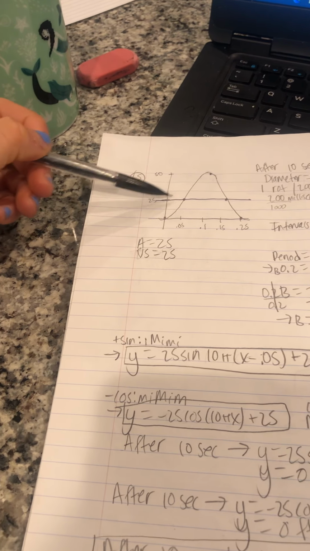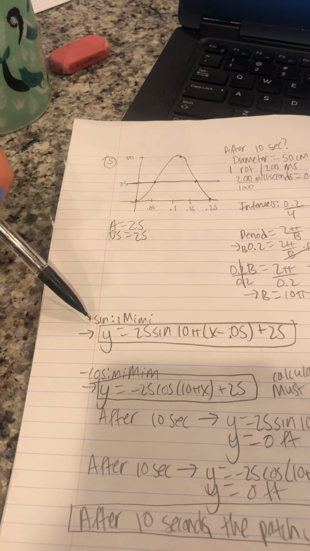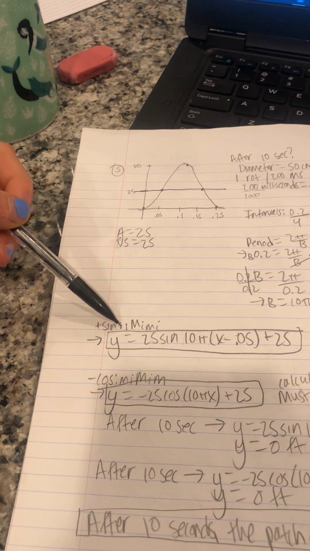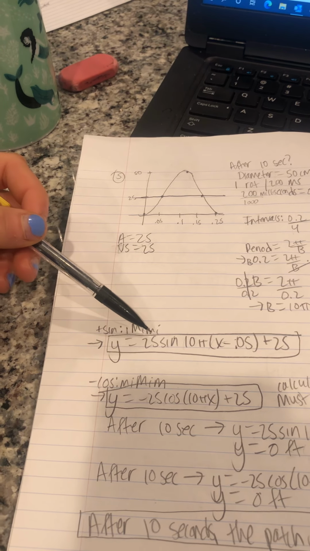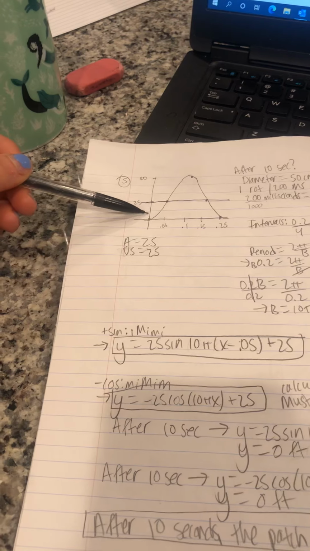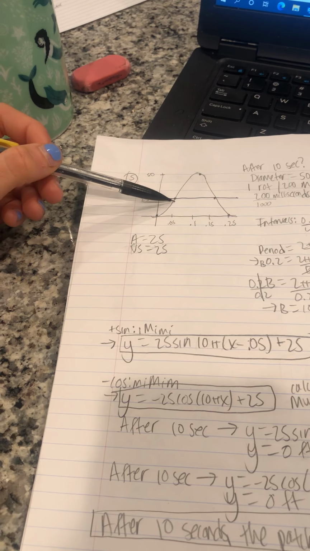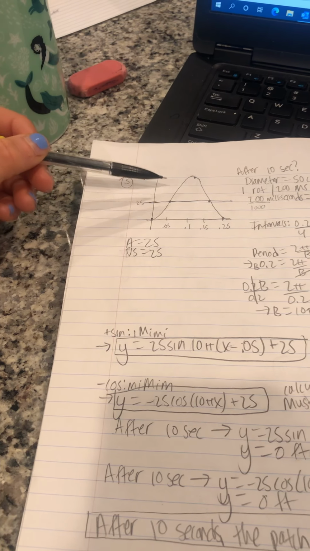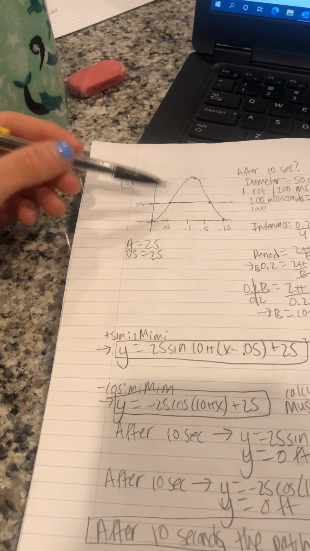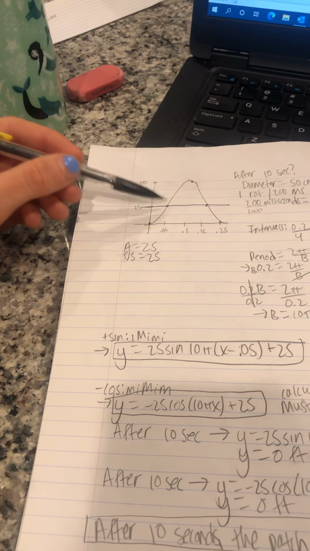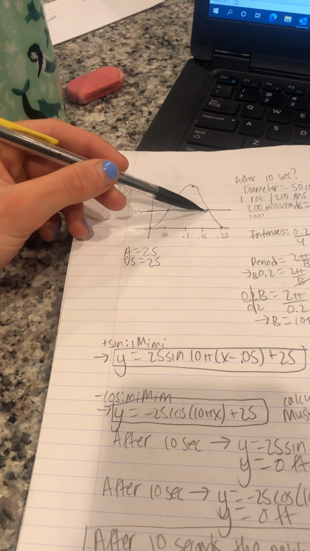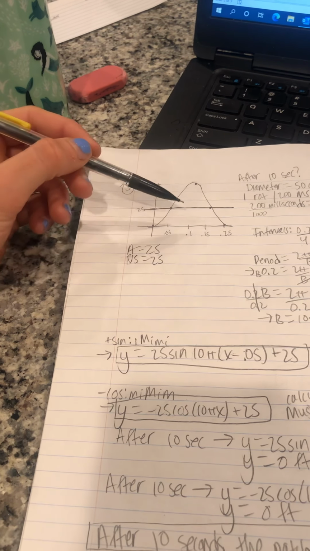So if it goes up 25, my positive sine graph goes intercept, maximum, intercept, minimum, intercept. So I start at my intercept, okay? So it's right here. Then I go to a maximum. So remember, this is my new intercept. Then I go to a maximum, intercept, minimum.